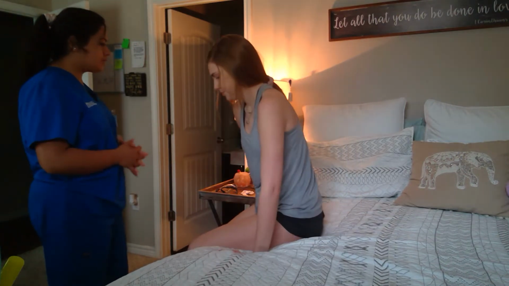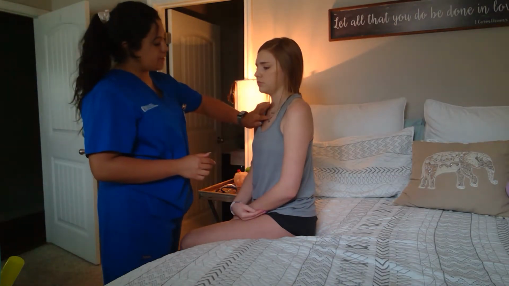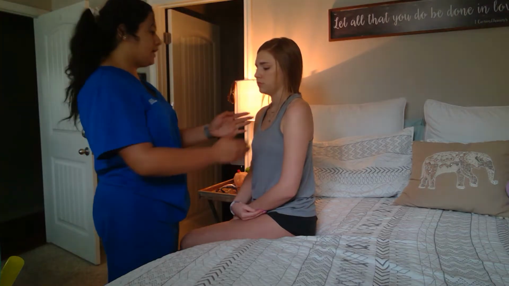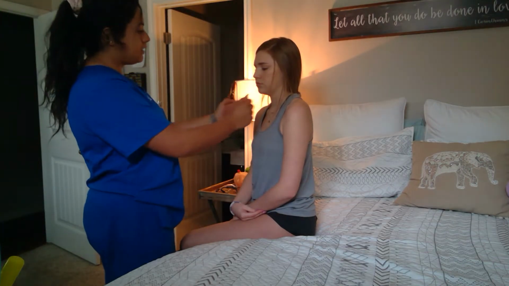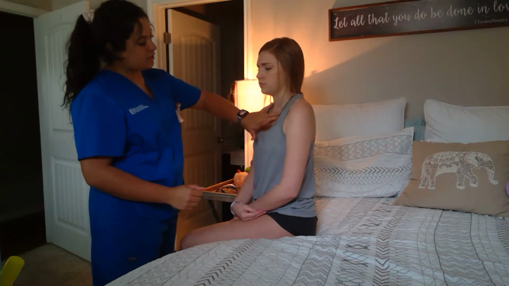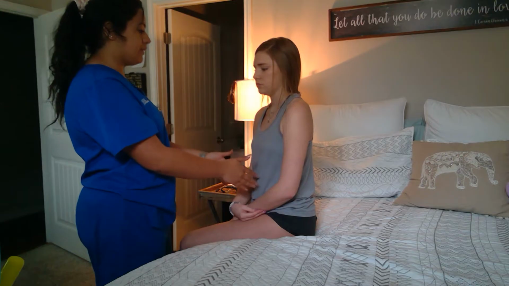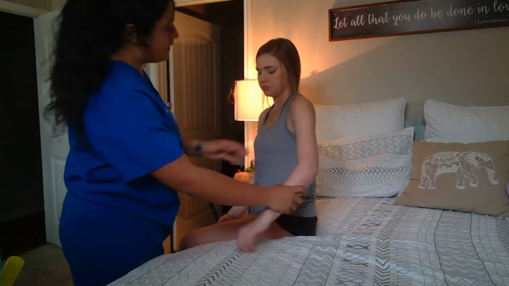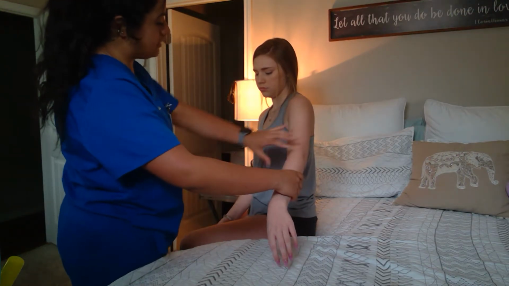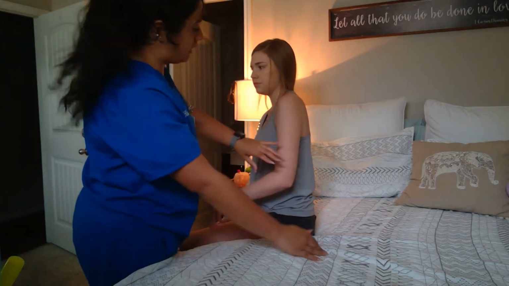Alrighty. So first we're going to be identifying some landmarks. So this is your suprasternal notch right here. And if we go down, this is your angle of Louis. And then if we look right here, your trachea, it's midline. And then if we move over here, this is your second rib, about right here. These are your clavicles. This would be your midclavicular line. And this would be your anterior axillary line, your mid-axillary line, and your posterior axillary line.